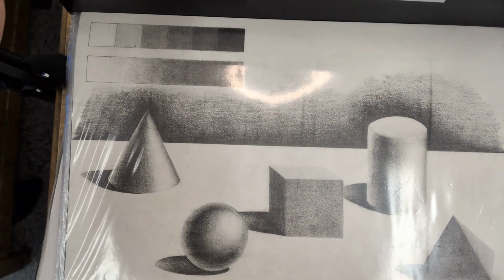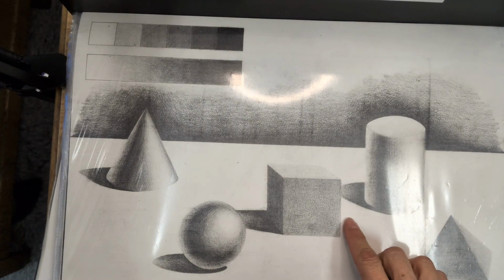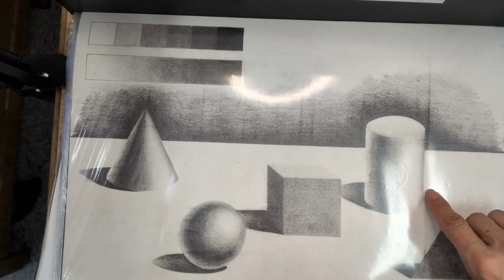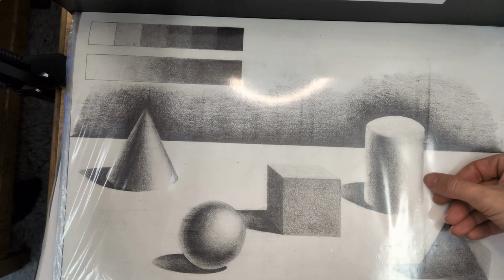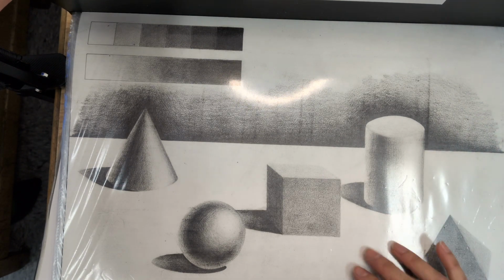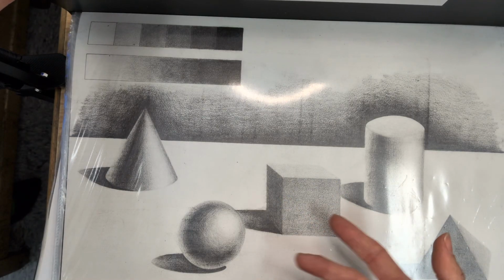What I loved about it, and the reason I was really thrilled she let me keep it, was that if you look at her shapes, do you see how they don't have outlines? Do you see how she allowed the value at the edge to meet the value next to it? And that defines the edge. No need for an outline. How beautiful is that? Our brain gets it. We don't really need an outline.